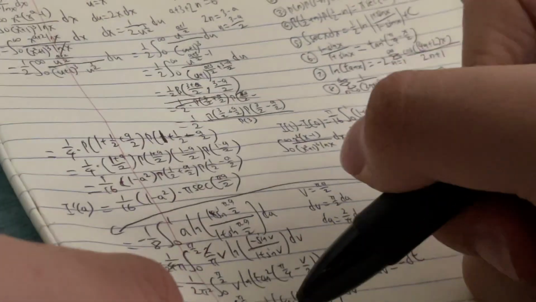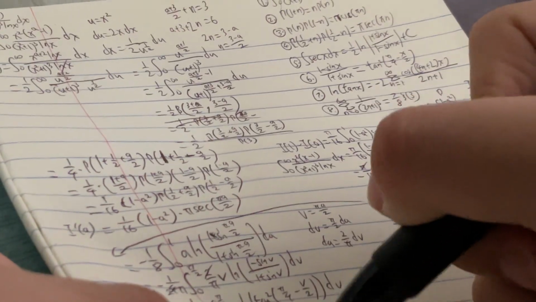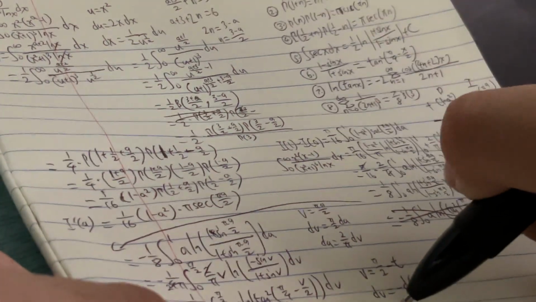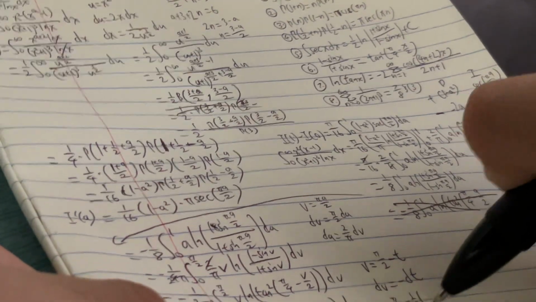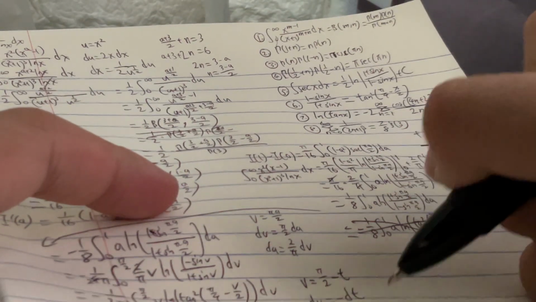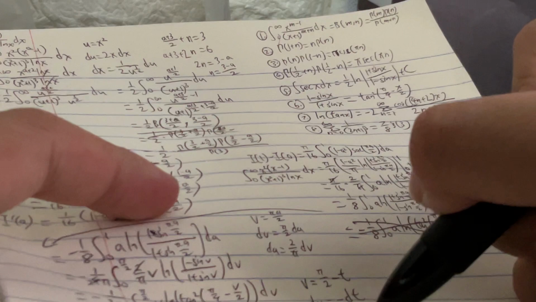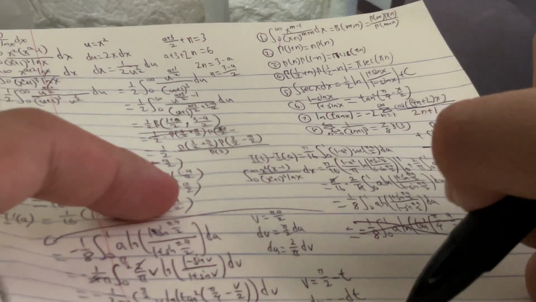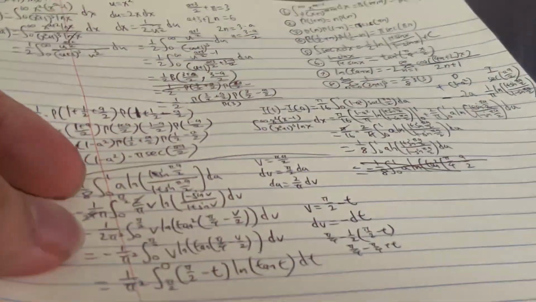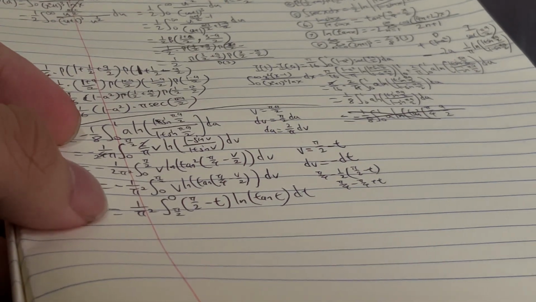Now v is going to be pi over 2 minus t, and then times ln of tangent of pi over 4 minus 1/2 times v, where we let v equal pi over 2 minus t. Expand it and you get pi over 4 minus pi over 4 plus t over 2, so you get t over 2 inside, with dt.